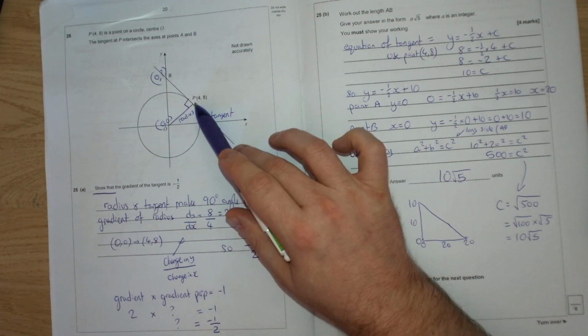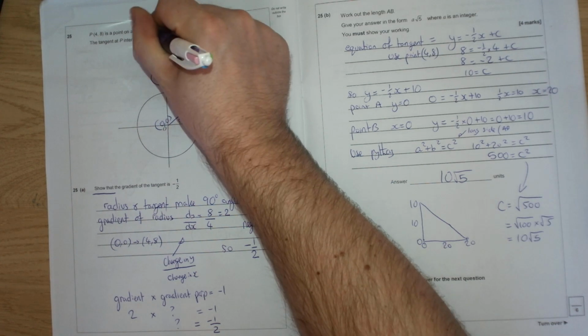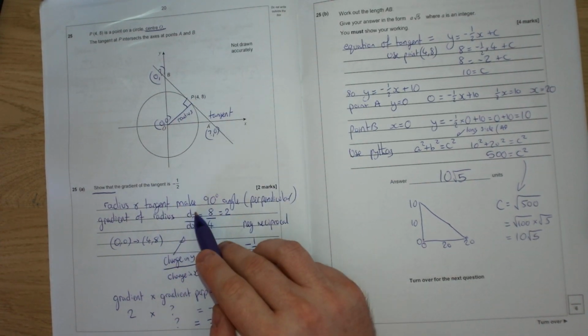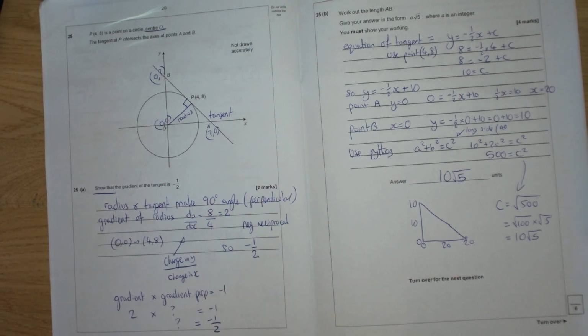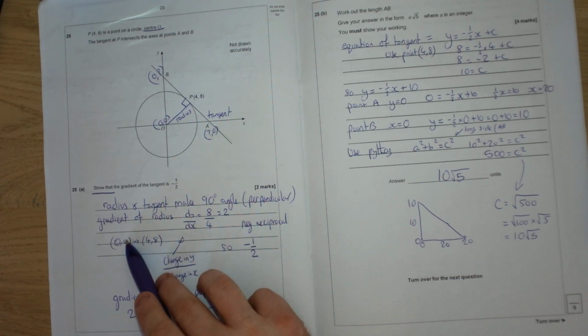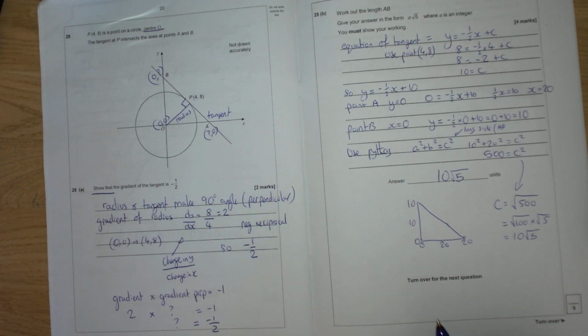So our radius is going from 0, 0, the centre, that's why it tells us it is the centre there, to 4, 8. Gradient of a line is change in y divided by change in x. That's all gradient is, dy dx, delta y, delta x, however you want to put it. So we've got change in y, 0 to 8, that's gone up by 8, and 0 to 4, gone up by 4. 8 divided by 4 is 2. So therefore, 2 times something has to give me -1, therefore the gradient of the perpendicular would be -1 divided by 2, which is -1/2.